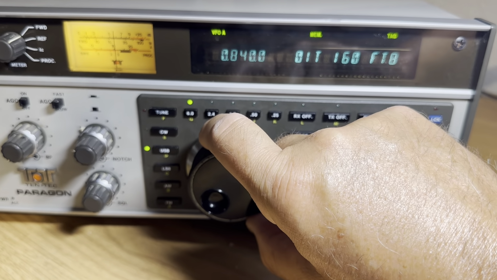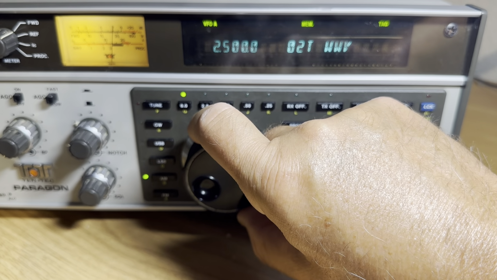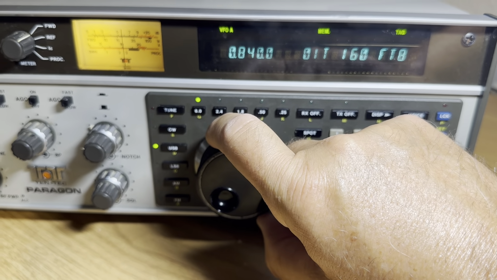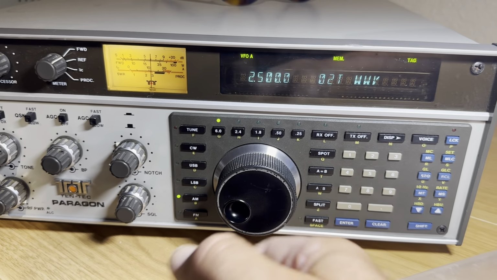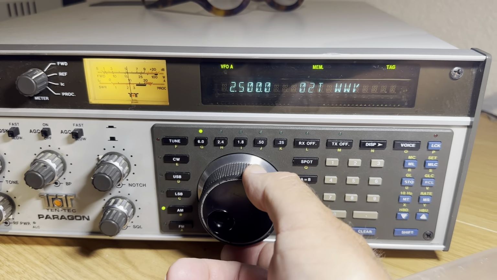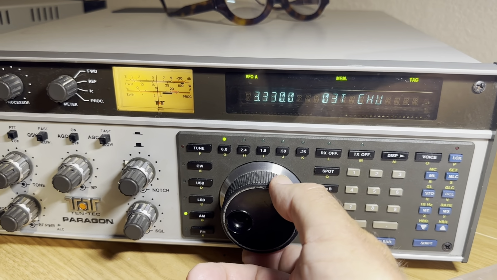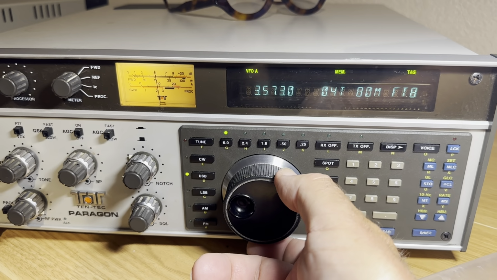There's something weird that went in there. Well, that didn't work right. So it looks like memory 1 got fouled up. There's memory 2. Memory 3, CHU. There's number 4.